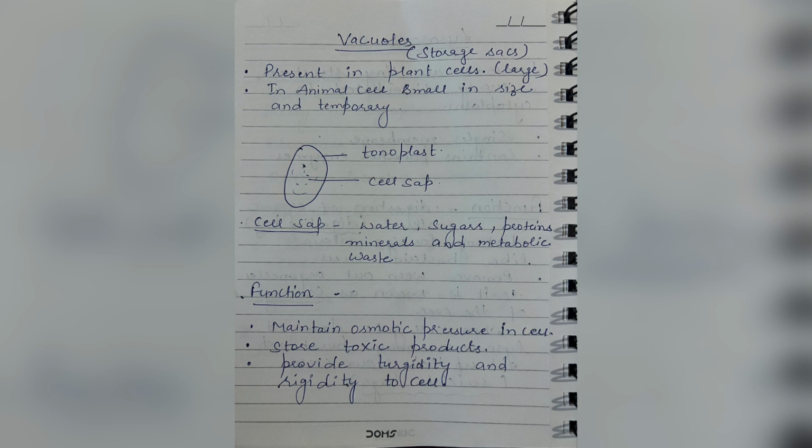Fine. The outer membrane of the vacuole is known as the tonoplast, which contains the cell sap. Now what is the cell sap? This is the water, maybe sugars, proteins, minerals, and any metabolic waste of the cell. So all these products are stored in the vacuoles. That's why they are known as the storage sacs.